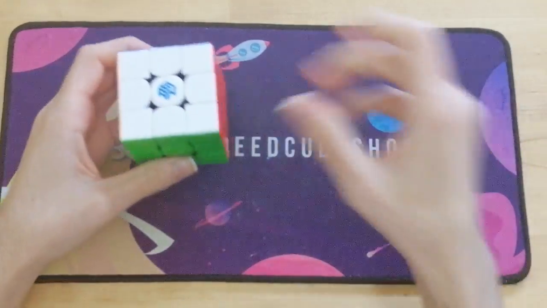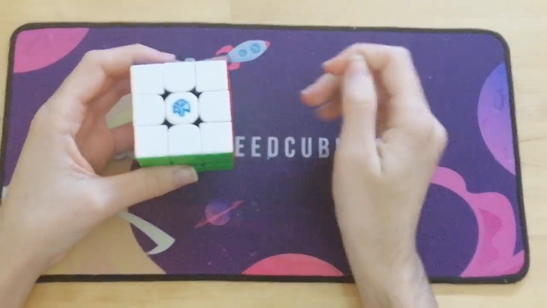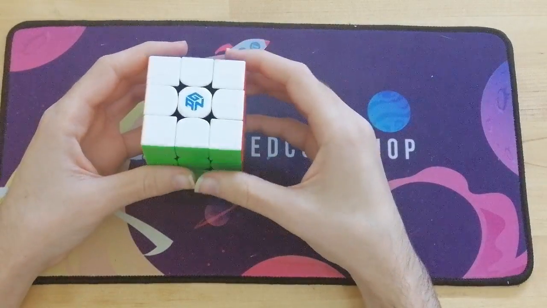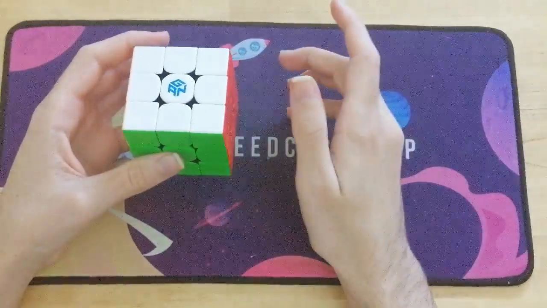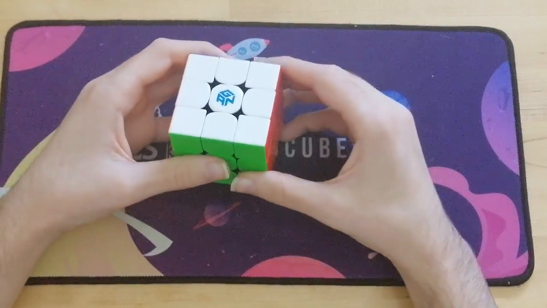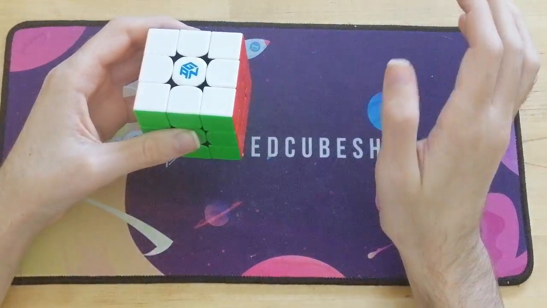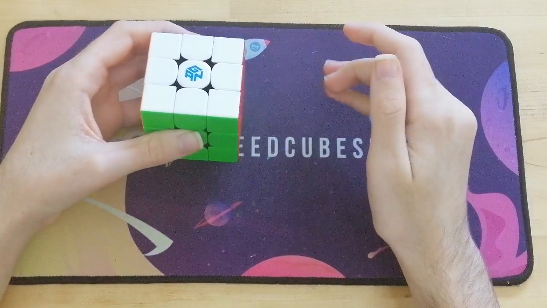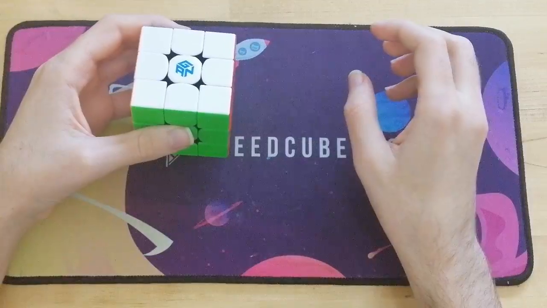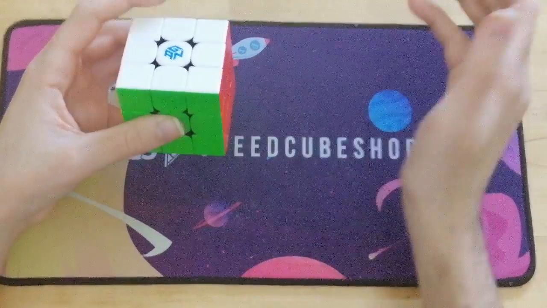So yeah, these are all the cases and how to recognize them. You can figure out the AUFs for yourself. It's useful to know them, but I'm not going to be going over that because it's just recognizing the AUF after a T perm or an R perm or whatever. So yeah, that's opposite cross. I'm going to go over this again. You don't need to do this every solve. This probably isn't better than just doing a cross normally, but if you get a good situation to do this, or just by accident get an opposite cross, this is how to deal with that.